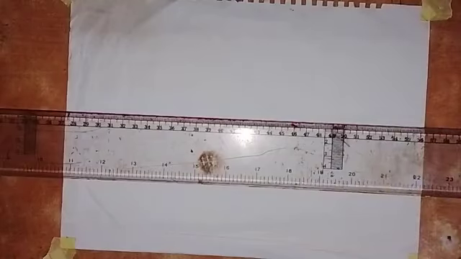Here we are going to look at how to plot the locus of a point that moves so that its distance from two fixed points which are 50 millimeters apart is always in the ratio 2 to 1.